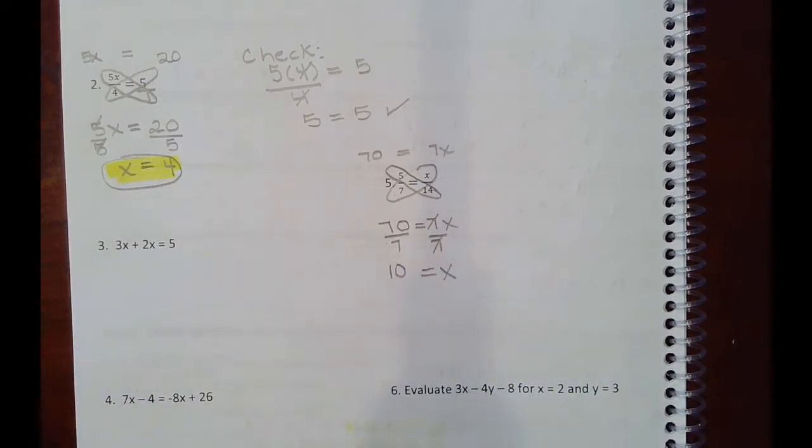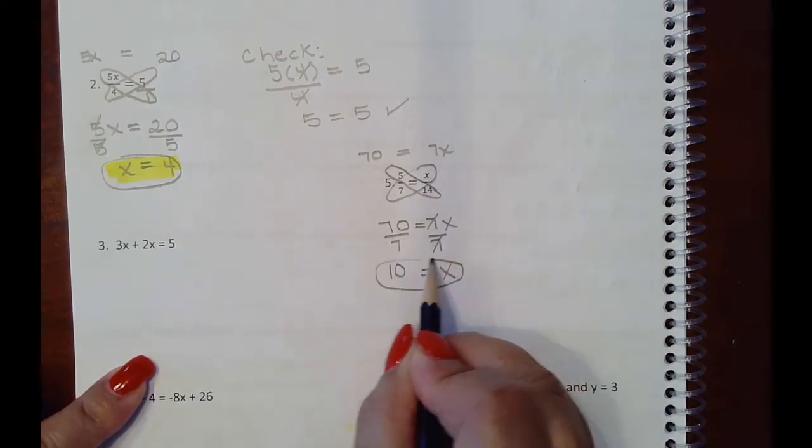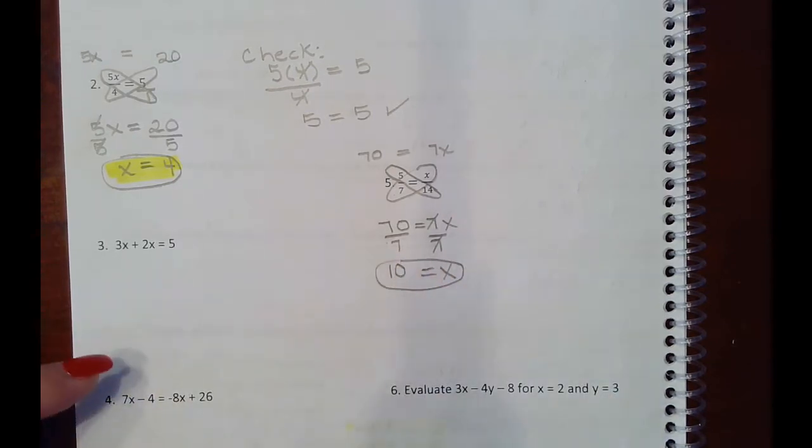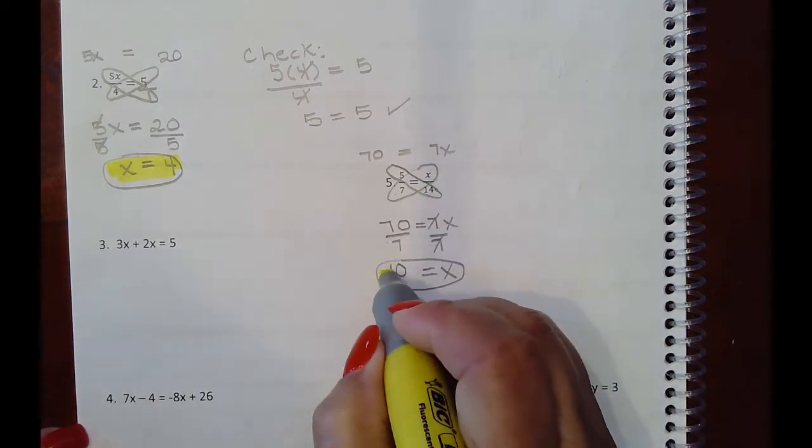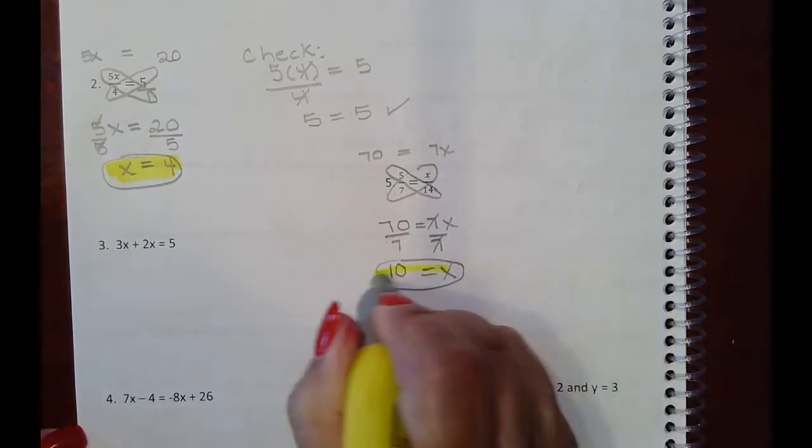Okay, I'll check them every so often just so you have that skill. But you can check any of these. Okay, so x equal to 10 is the solution for that problem. And then let's go on. We'll do number 3.